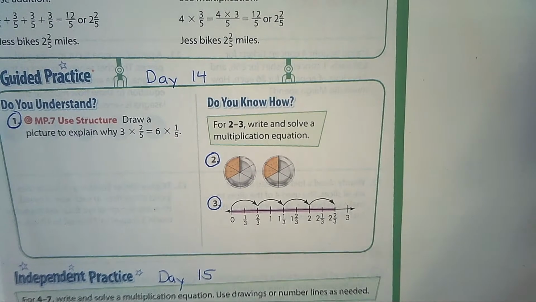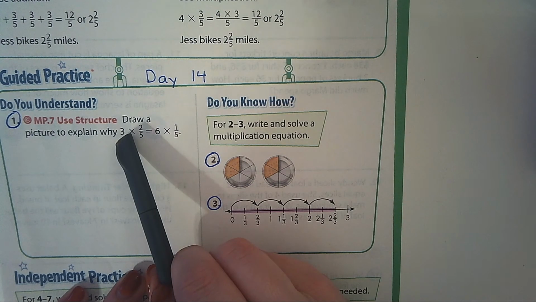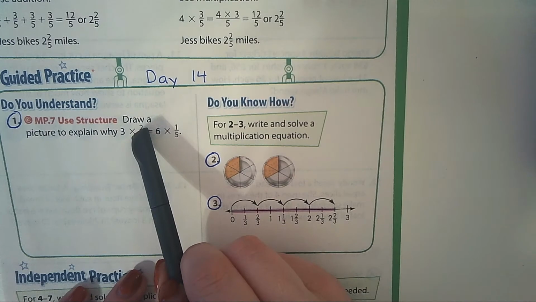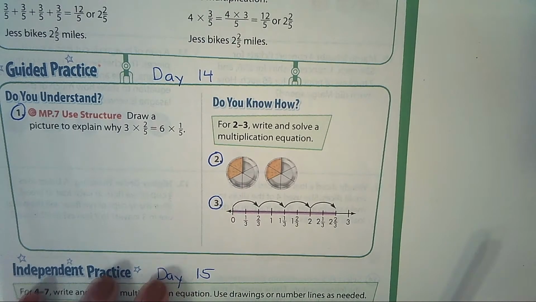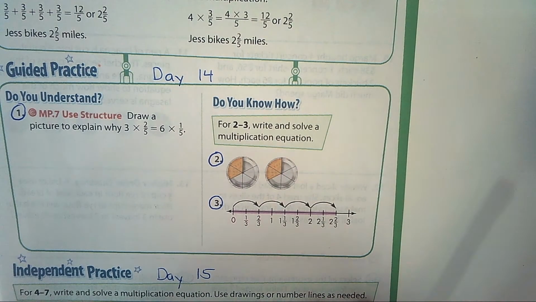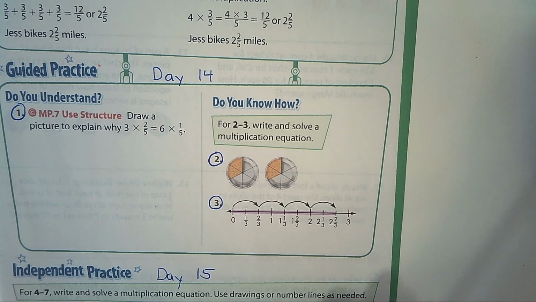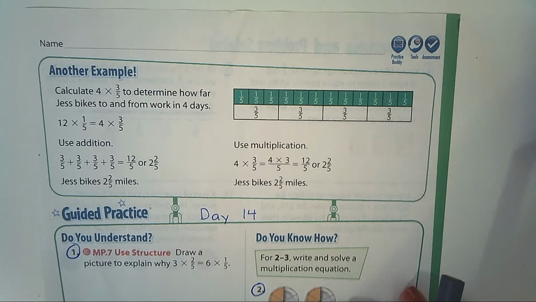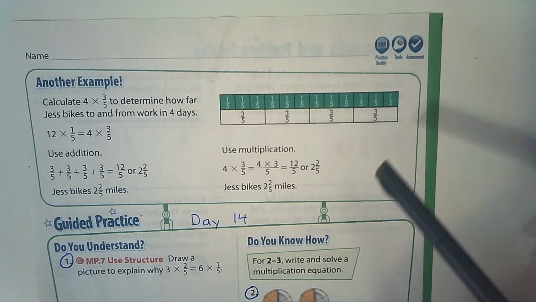So look at the numerators. 3 times 2 is 6, and 6 times 1 is 6. So I think that in order to solve this, we can look at another example, because we can draw a picture that kind of looks like this.